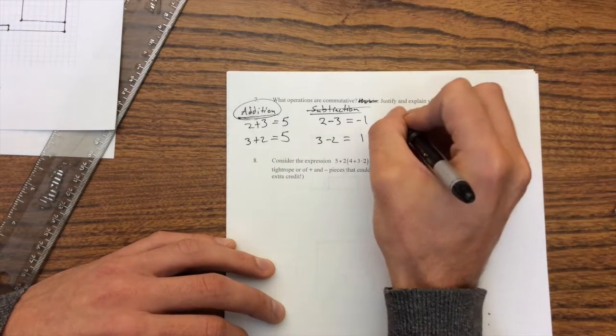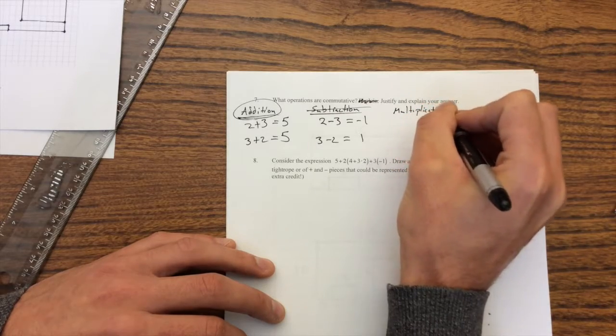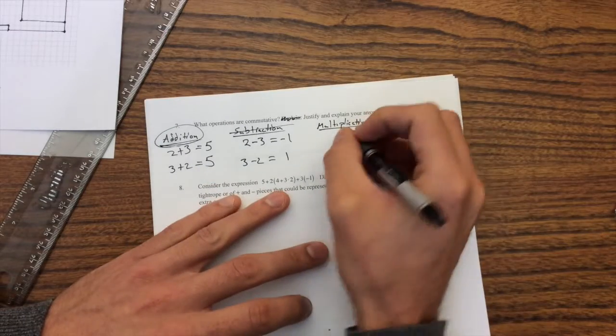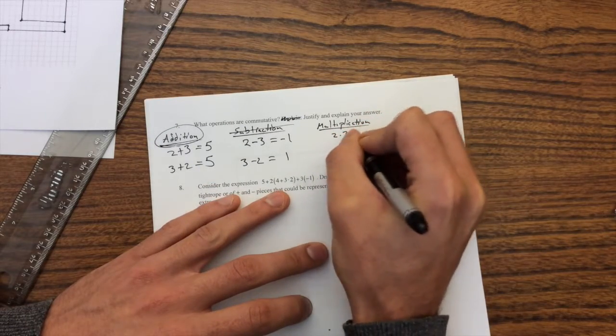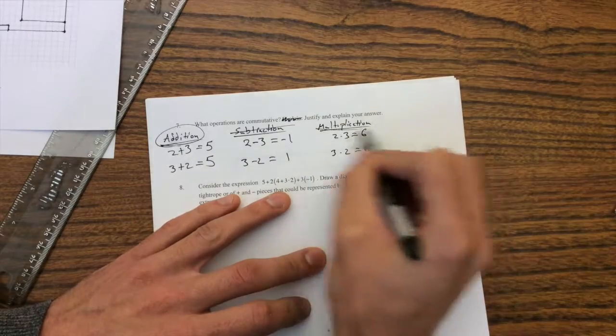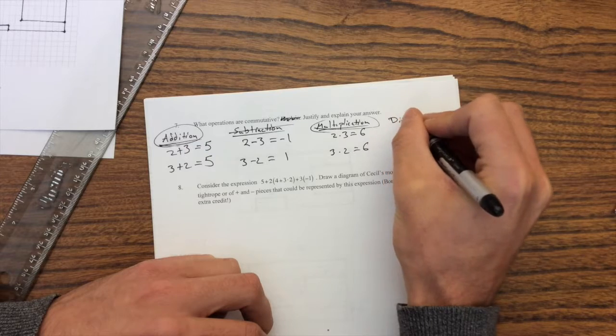Okay, moving on to multiplication. I'm going to just keep using 2s and 3s. This seems to be working nice. So 2 times 3 equals 6. Let's flip it around. 3 times 2 still equals 6. Multiplication is commutative. And finally, division.